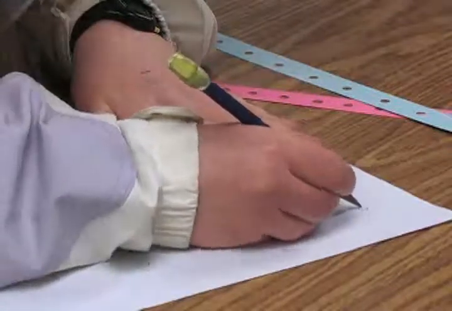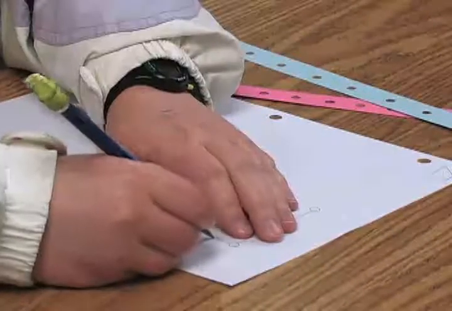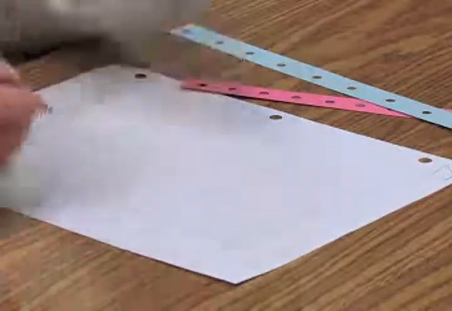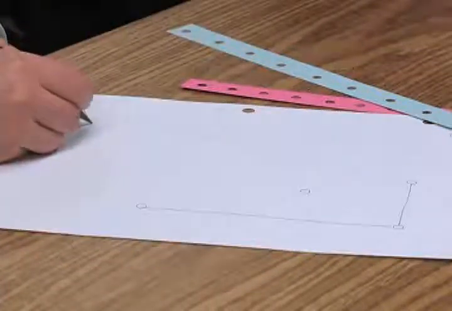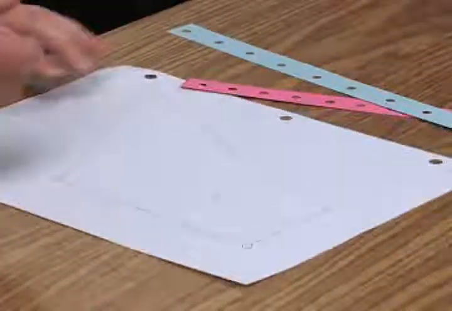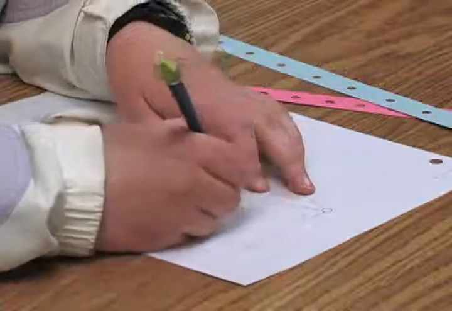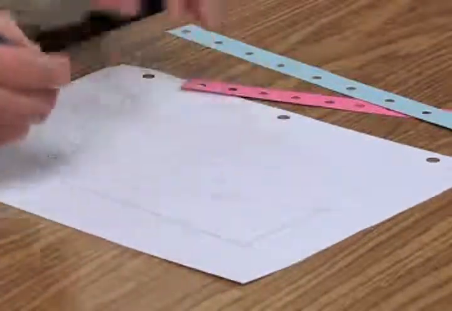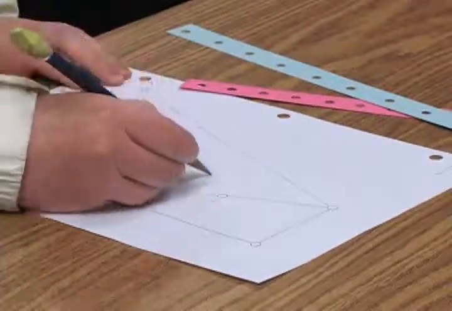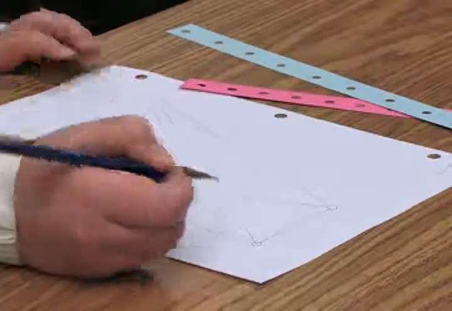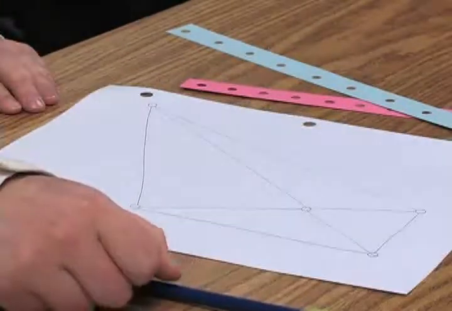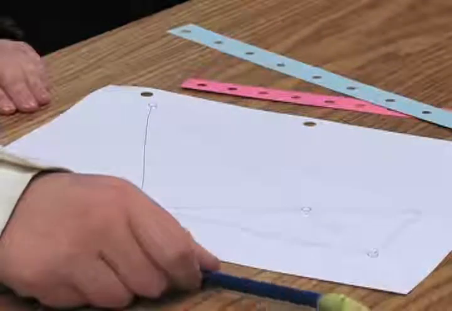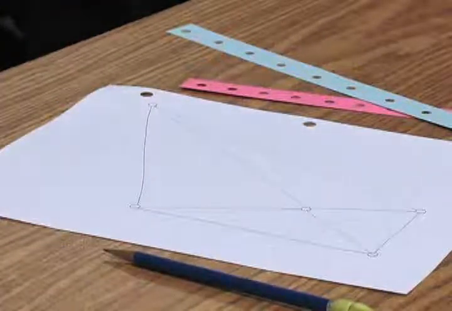Oh wait, no. That's one way. No. Well, trapezium.